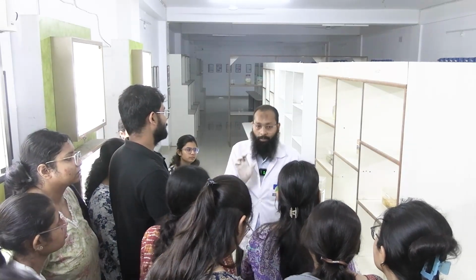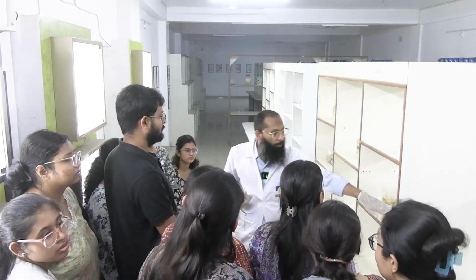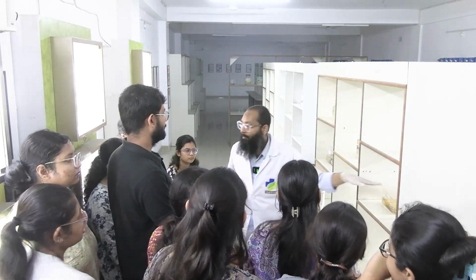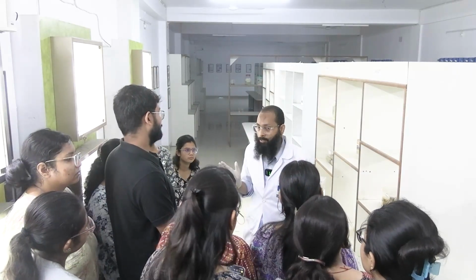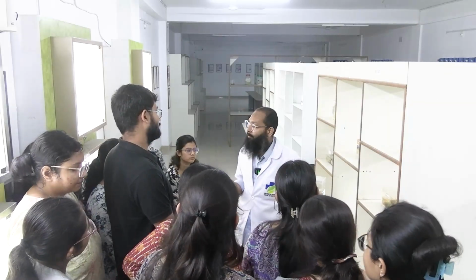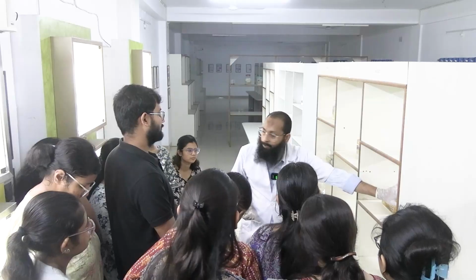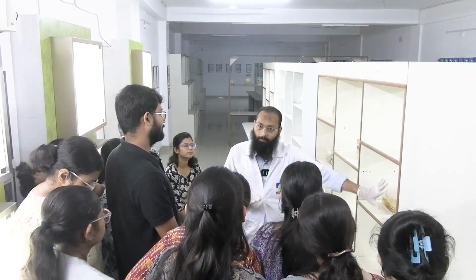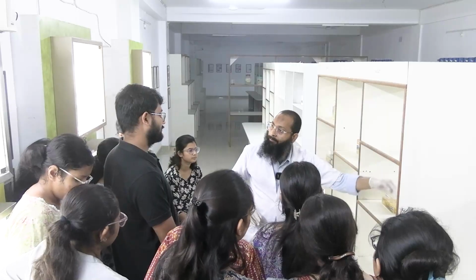Okay, but if a specimen of this size, around 20 centimeter by 10 centimeter or 15 centimeter by 10 centimeter, it is a huge specimen, so the penetrating power of formalin is not more than 1 centimeter. Okay, so if I keep this specimen in the formalin in this form, then the formalin will penetrate 1 centimeter deep from every side.